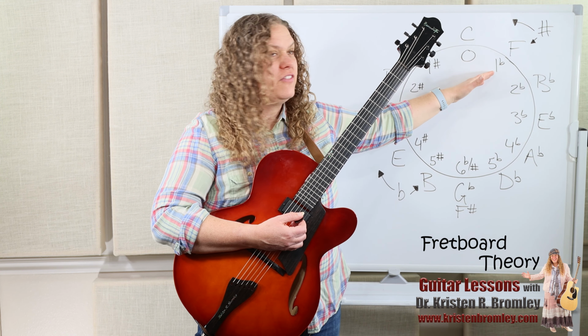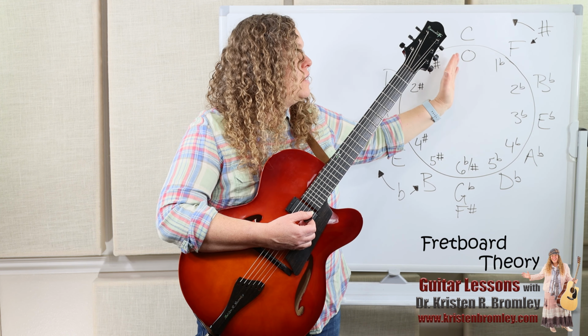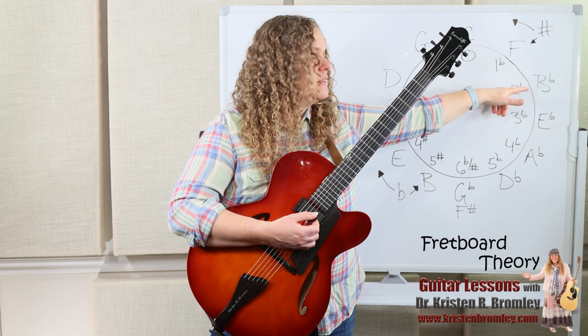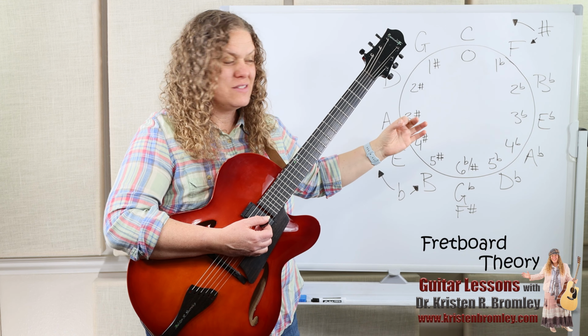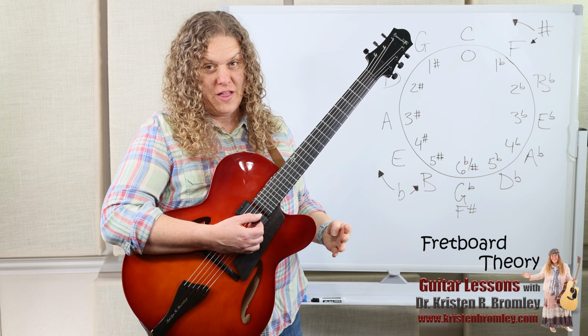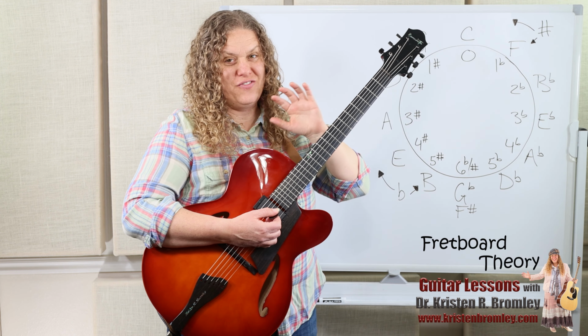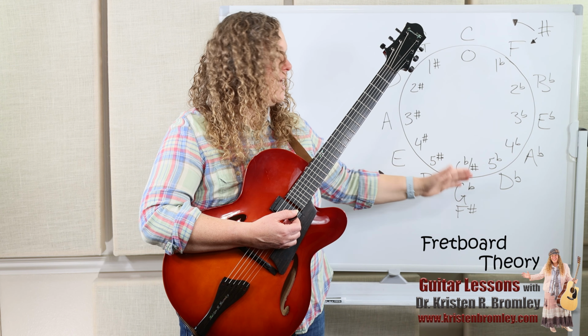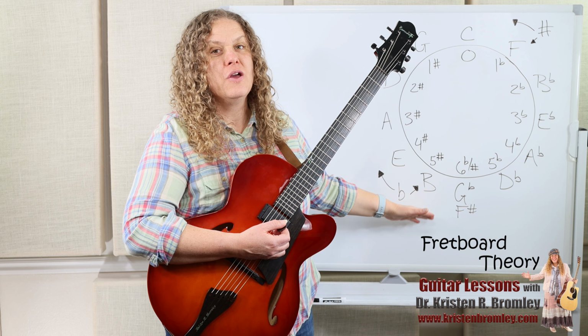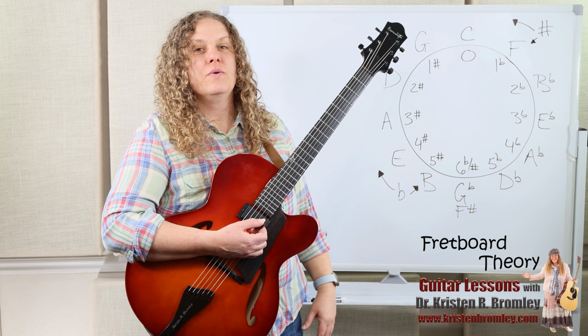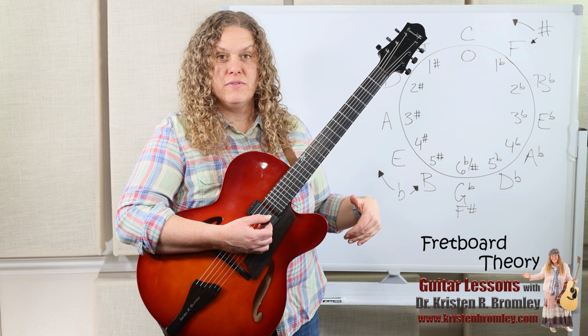We're going to add 1 flat as we go around each key. So the key of F has 1 flat, the key of B flat has 2 flats, the key of E flat has 3 flats, the key of A flat has 4 flats, the key of D flat has 5 flats, and the key of G flat has 6 flats. And then if we continued enharmonically to C flat, which is the same pitch as B, we would have 7 flats. Everything would be flatted.